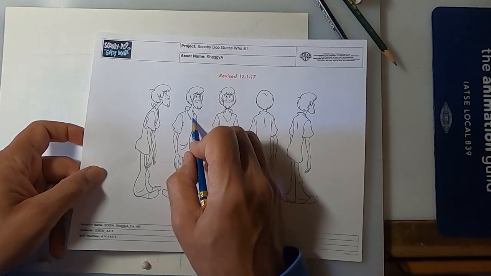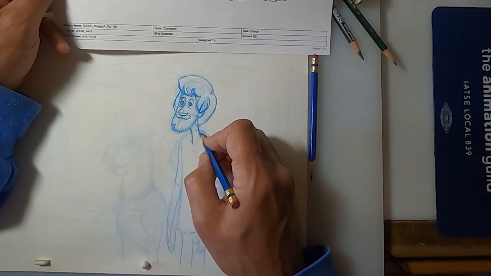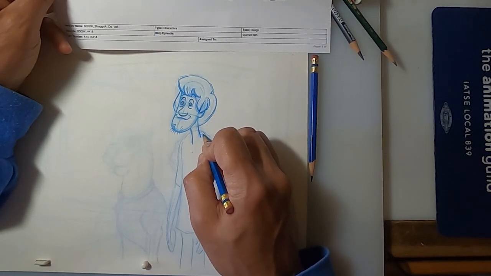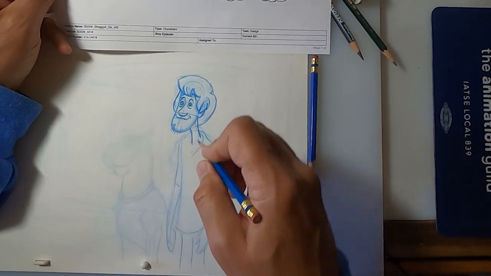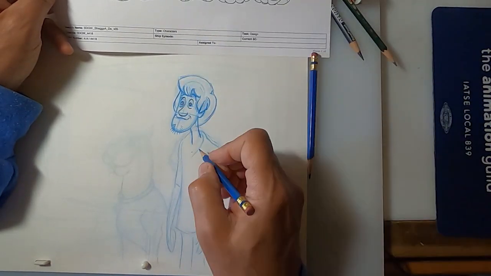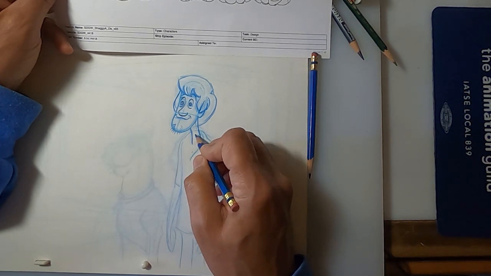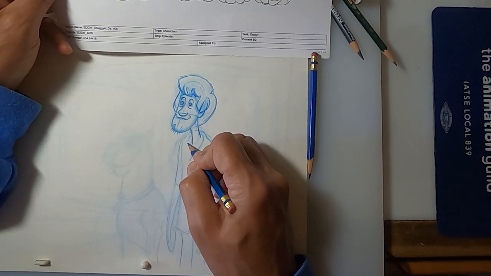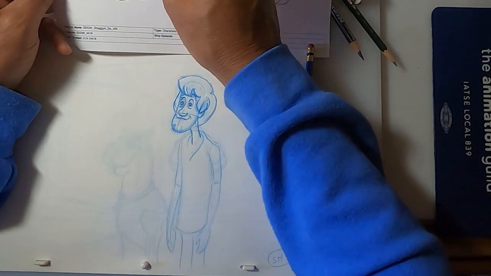That is to say, this angle here, I'm flipping that to do this. So this line here is actually that line there. And it comes down to a point. And then around the other side is that line there.